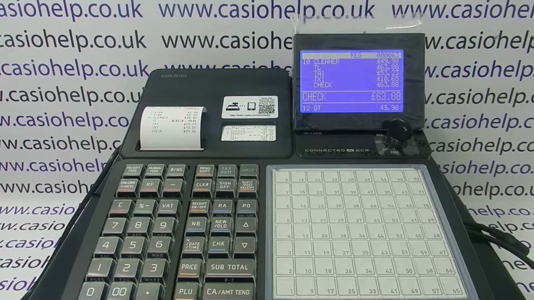It doesn't actually work any different, but it just shows up differently on the report, so you might want to check that out. So I've got lots more videos going into more details on the different functions of the machine, but for now hopefully that's enabled you to be able to process a basic sale and get going with the machine.